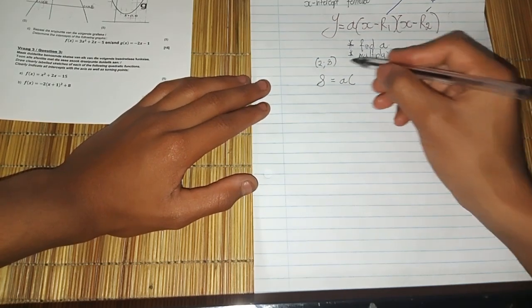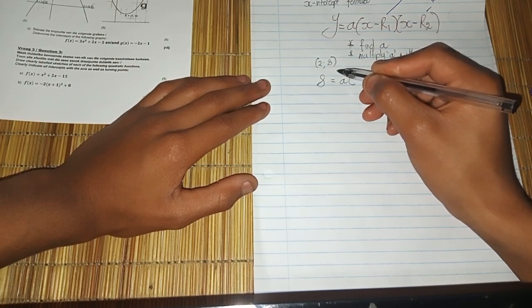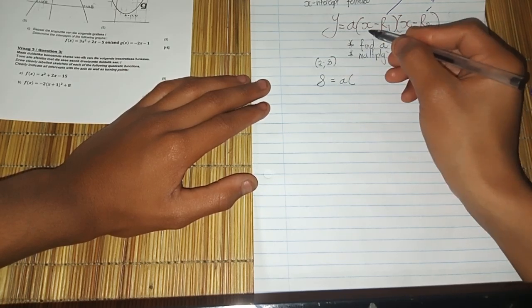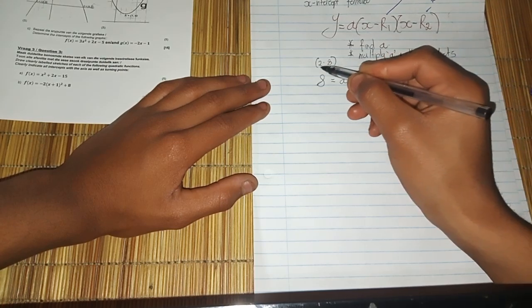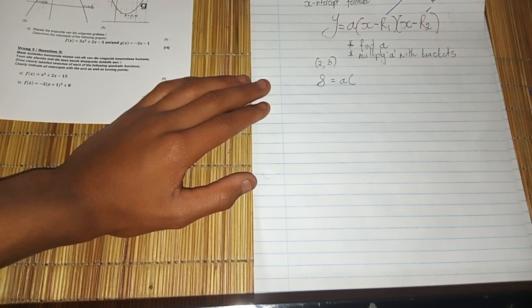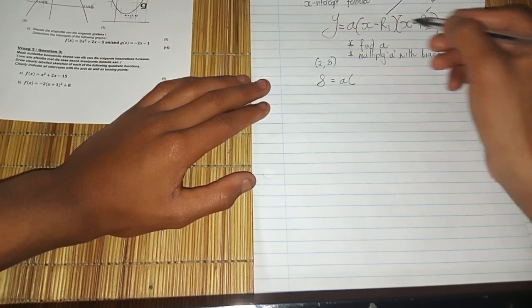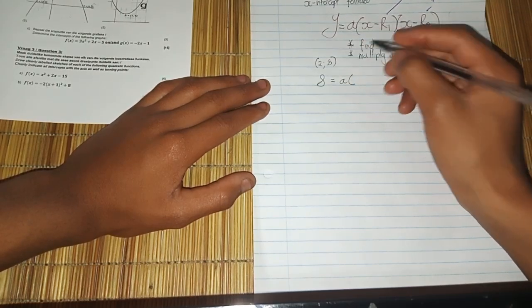Now, whatever other coordinate you use, x is the same. So if you use the coordinate (2, 8), in the place of x you're going to use 2. If you were given a coordinate of (6, 7), in the place of x you're going to use 6. So x stays the same. So there we have 2.